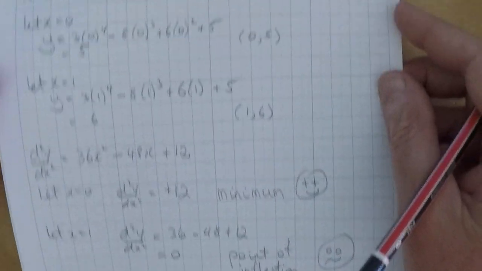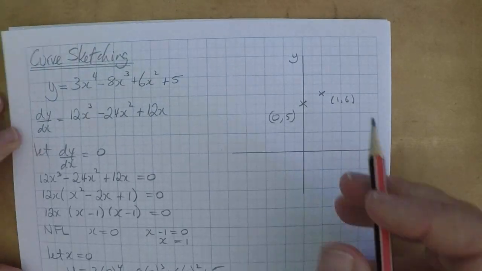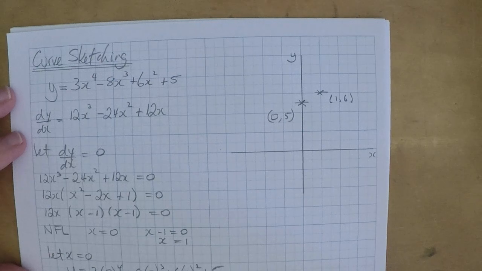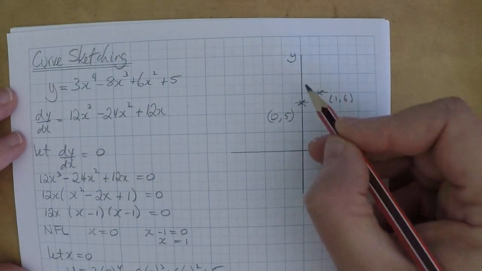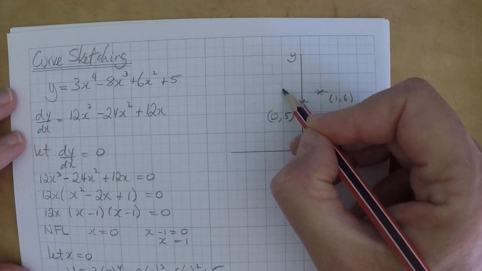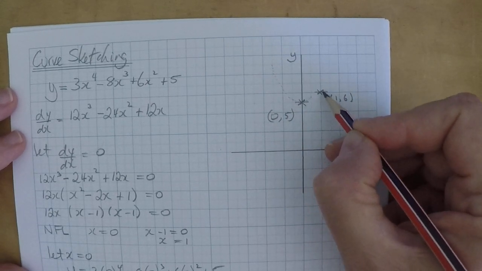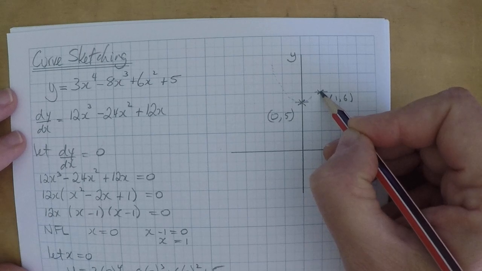So taking this information back to our grid, we know these are stationary points, so we know the gradient is 0. This one's a minimum, so the graph must be coming down to this point and then starting to go back up. This one is a point of inflection.